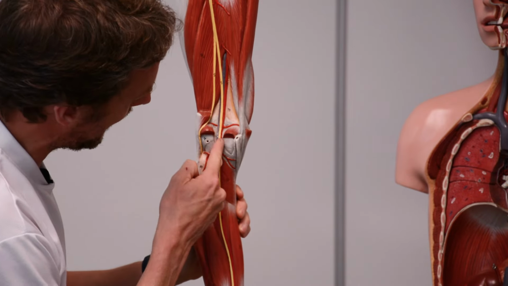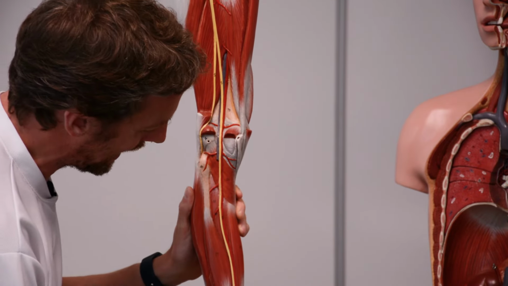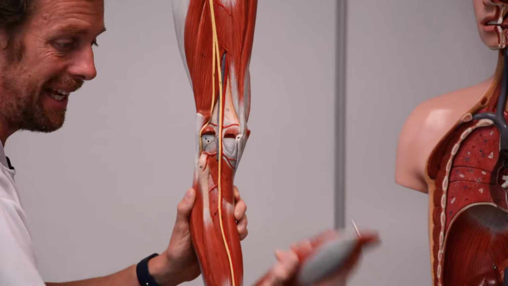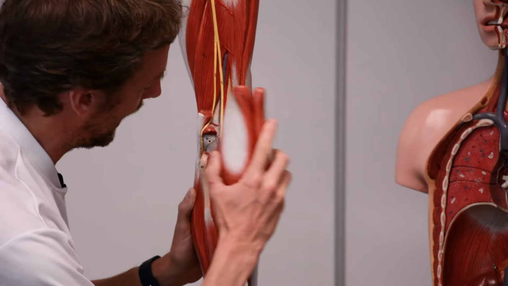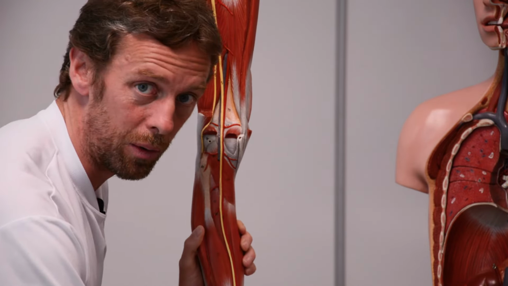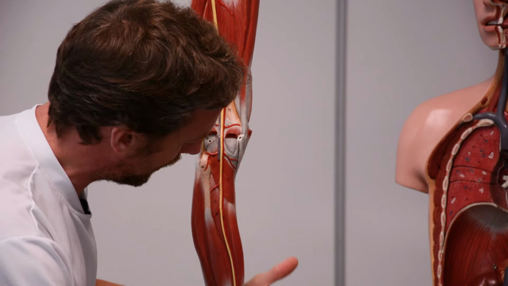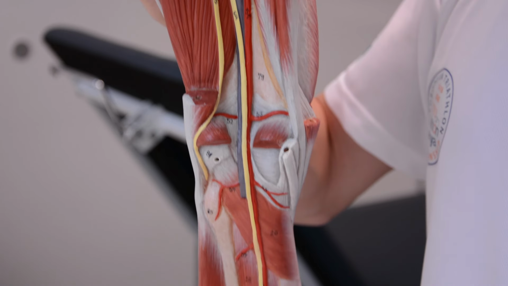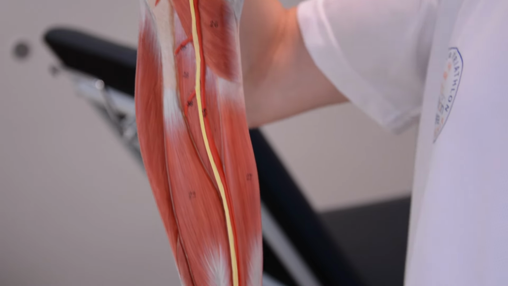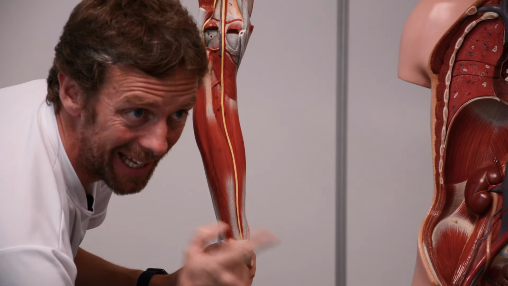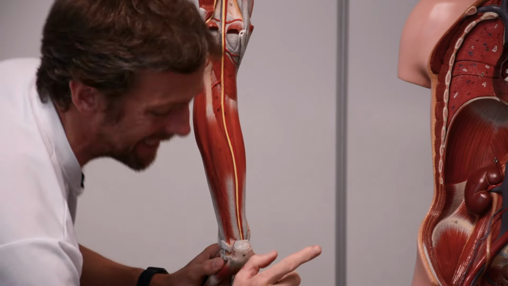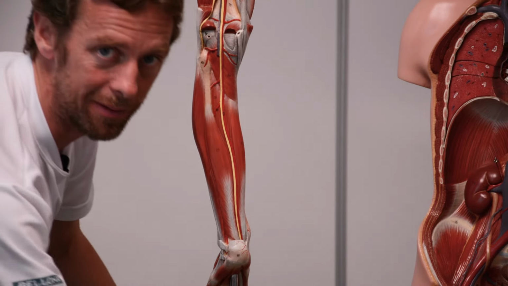So what we see here, running down the calf, remember this is deep to gastrocnemius and soleus because I've taken those off, so the artery is quite deep now. This is the posterior tibial artery here. So if this is the posterior tibial artery, the anterior tibial artery needs to get to the anterior compartment. So again, in the calf we have a number of compartments.